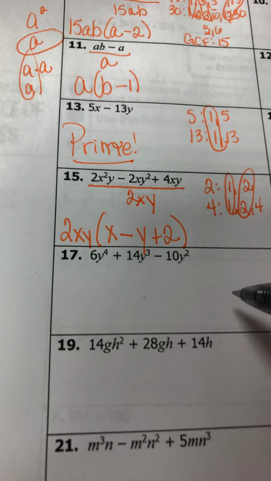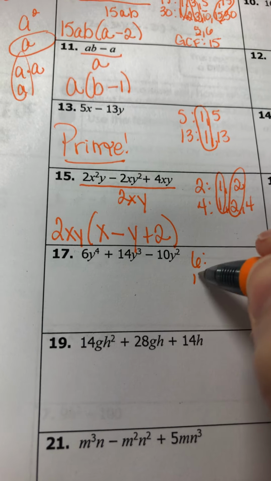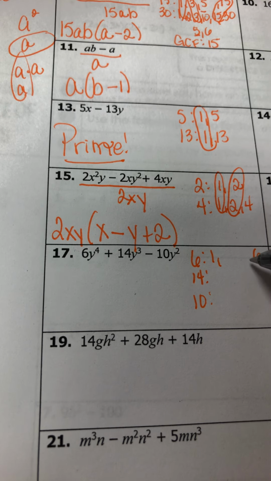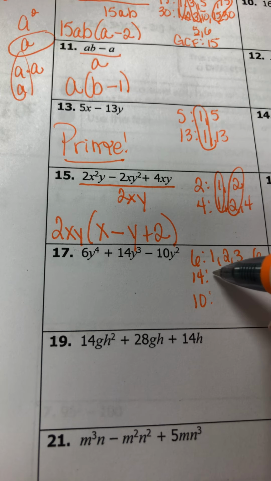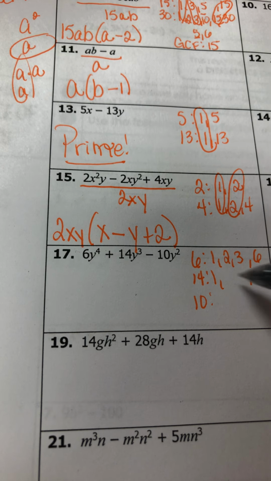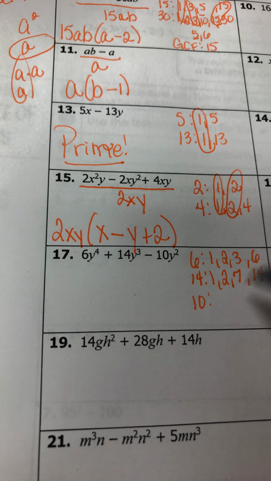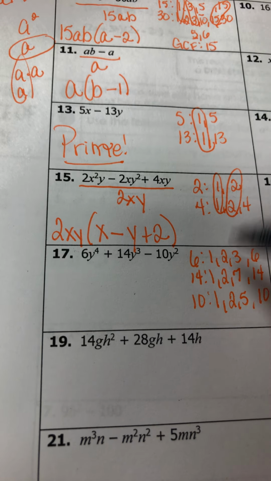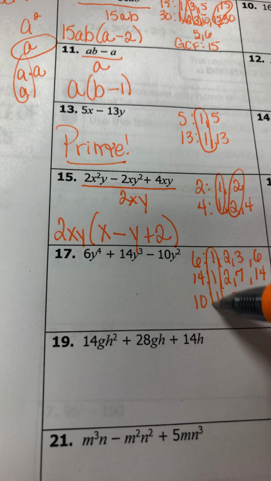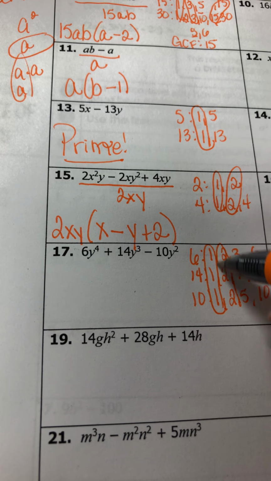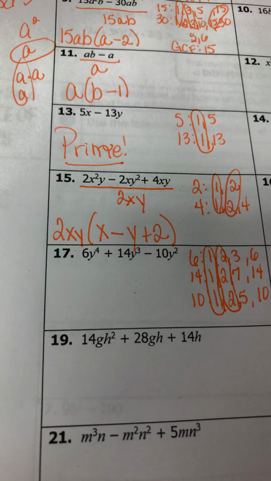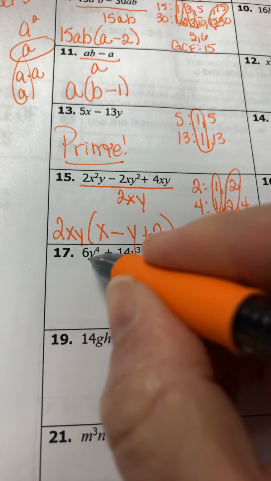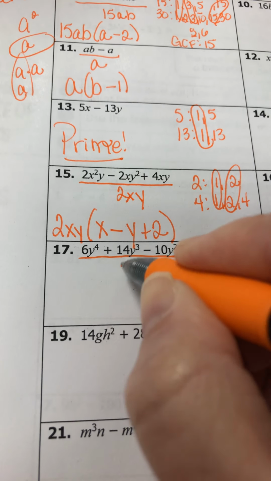Number 17, I have 6, 14, and 10. 1 times 6 is 6, and 2 times 3 is 6. 1 times 14 is 14, and 2 times 7 is 14. 1 times 10 is 10, and 2 times 5 is 10. So all 3 of these have a 1 in common. All 3 of these have a 2 in common. Okay, so that means my GCF between all 3 of them is 2. So let's divide by 2.